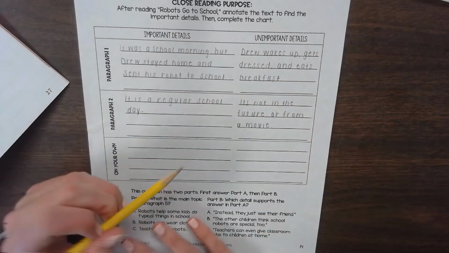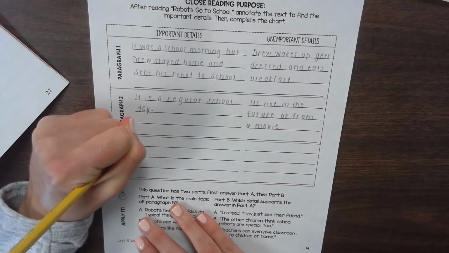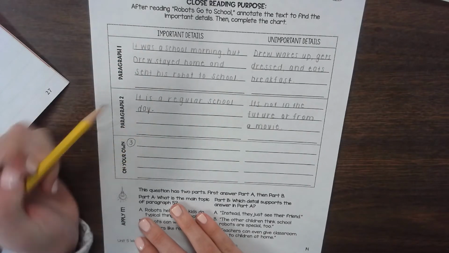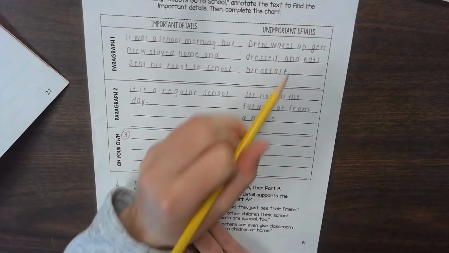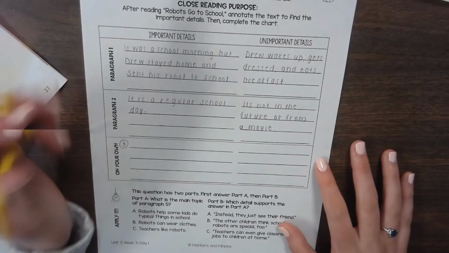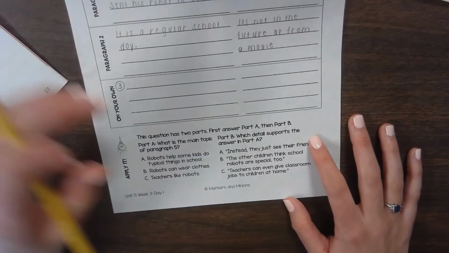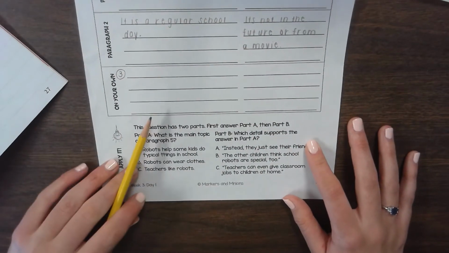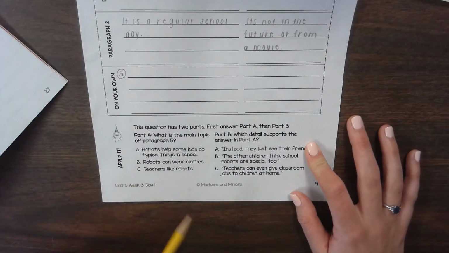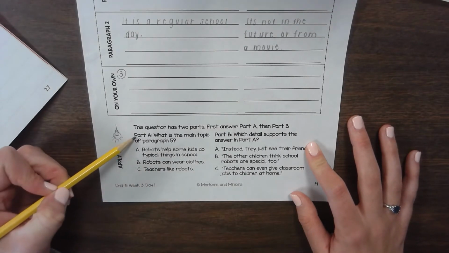What I'd like you to do is read paragraph 3 on your own. And I would love for you to write down some important details from paragraph 3, as well as some unimportant details. I will do this part with you together, parts A and B. It says, this question has 2 parts. First, answer part A, then part B. We'll do part A first.